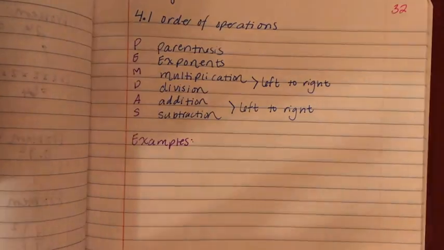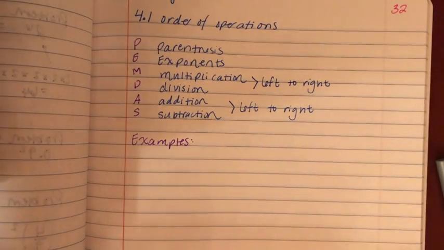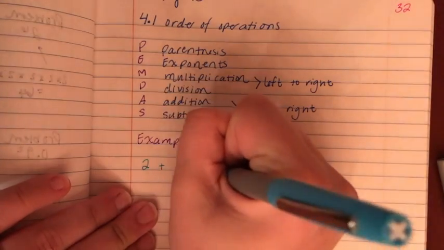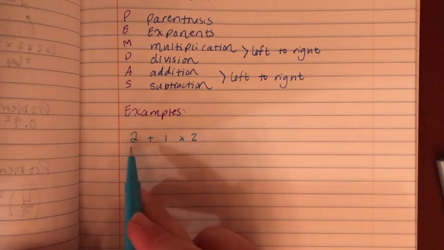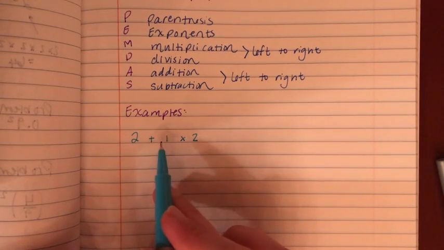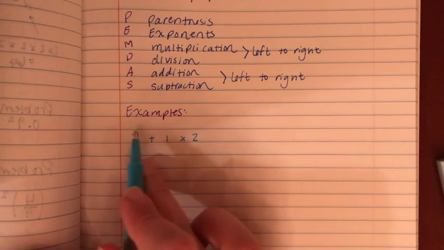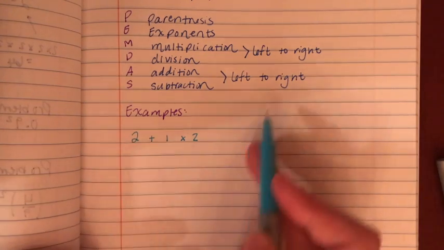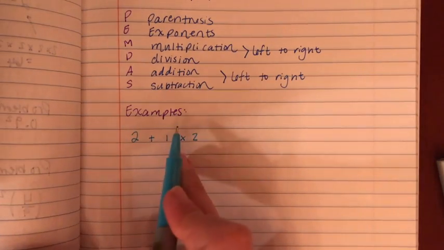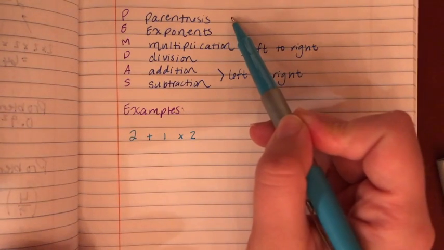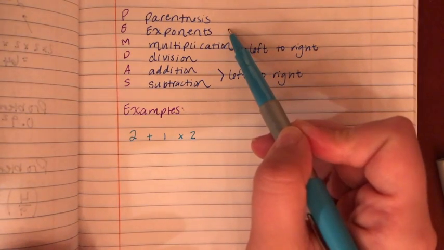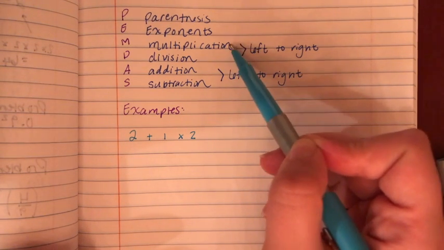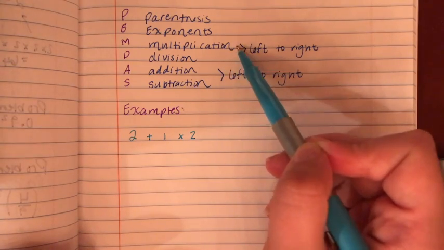So first one, we're going to start really simple, 2 plus 1 times 2. When you look at this, you probably think 2 plus 1 is 3, 3 times 2 is 6. That's what you might be thinking the answer is. And if you put it in your calculator like that, that's what you get, 6. But order of operations tells us that we need to solve it differently. There are no parentheses, so I don't need to worry about that step. There are no exponents, so I don't need to worry about that step. But there is multiplication, division, specifically multiplication. So I'm going to do that first.